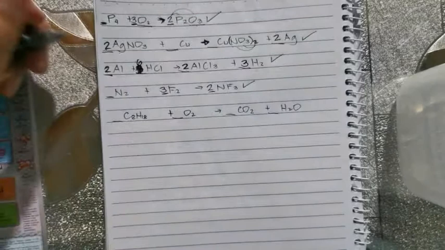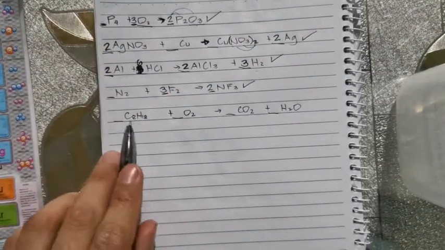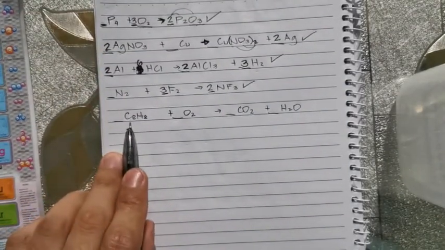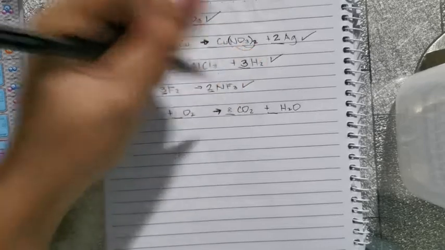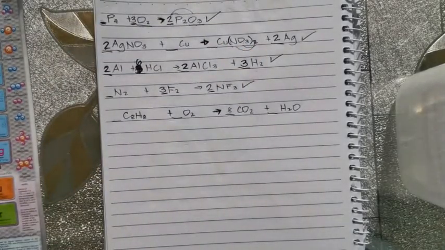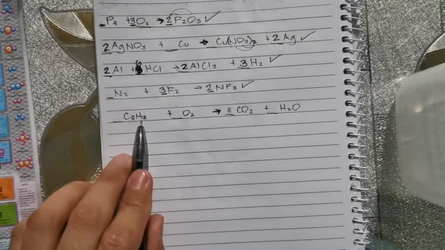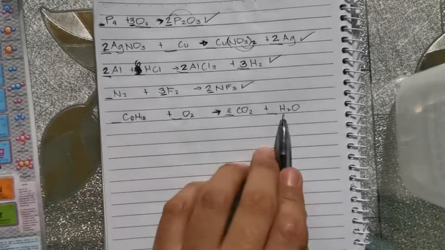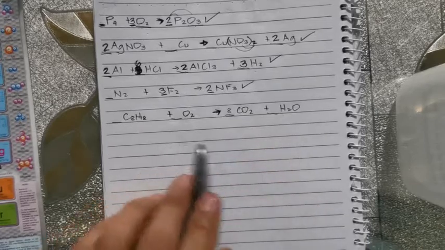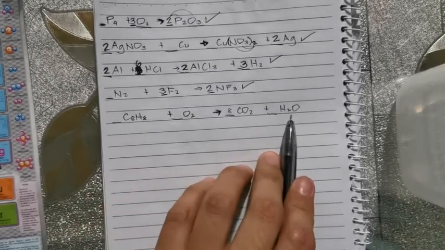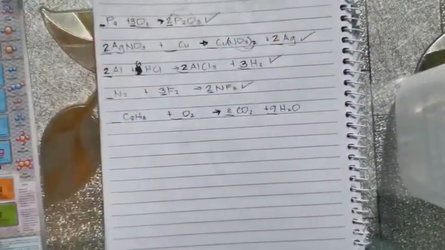Now, unahin natin si carbon. So, si carbon dito sa ating octane is 8. Sa reactant, sa product naman, is isa. So let's try putting 8. Next, si hydrogen dito is 18. Sa kabila is 2. So what number can we multiply 2 with in order for the number to become 18? Pwede nating ilagay ang 9.